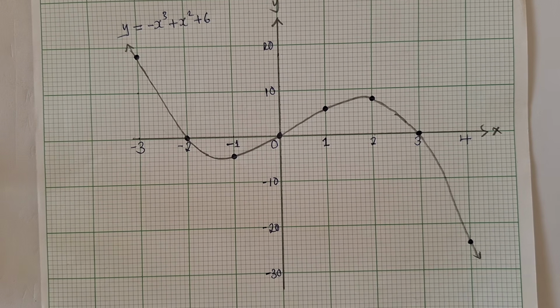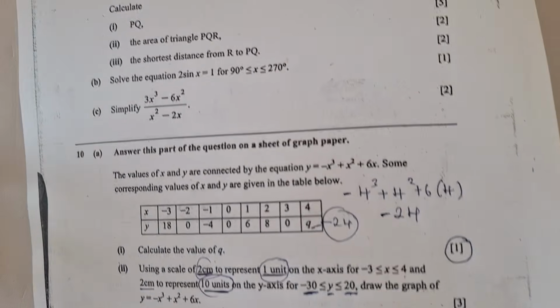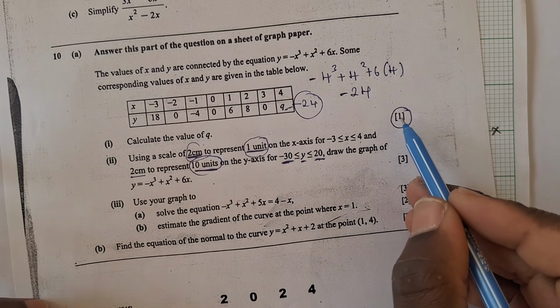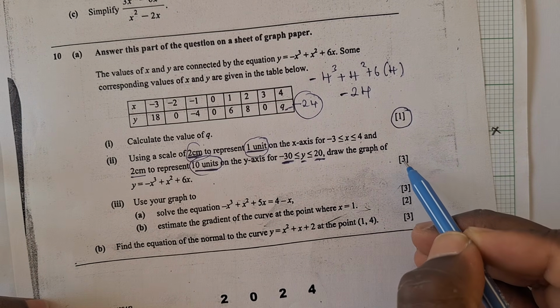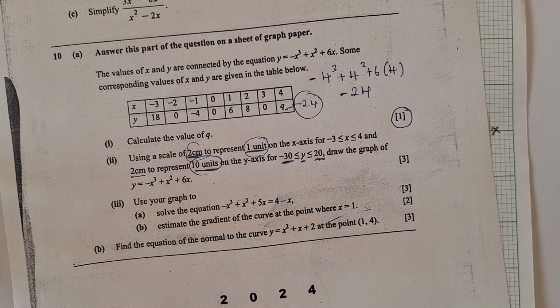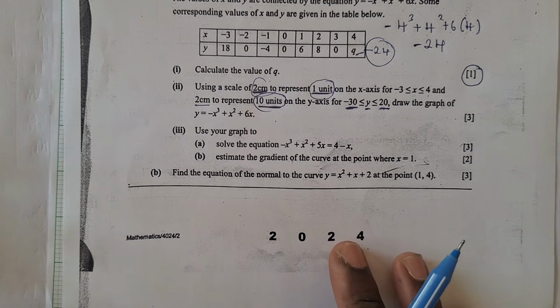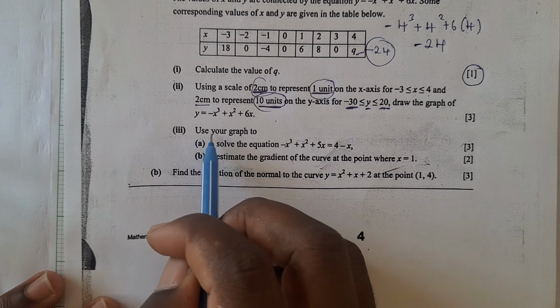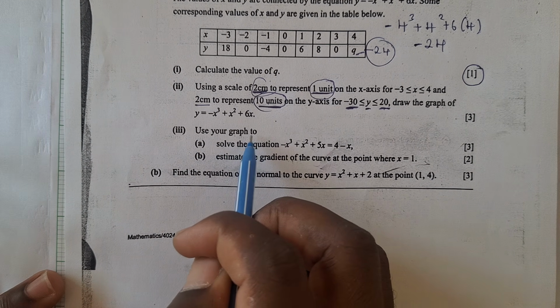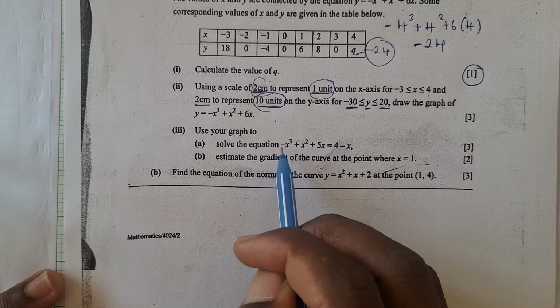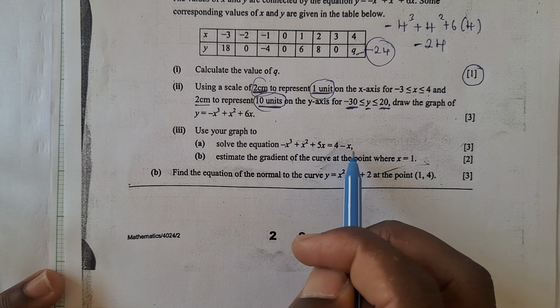I love it. So just what I've done here, I've gotten 4 marks, 1 mark plus 3 marks. That's 4 free marks. All right, so now we go to question 3. They're saying use your graph to solve the equation. This equation you can see right here.